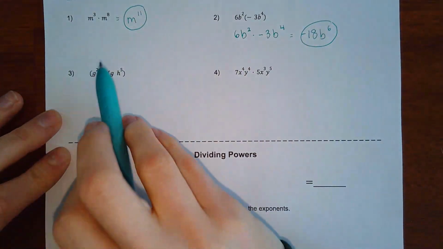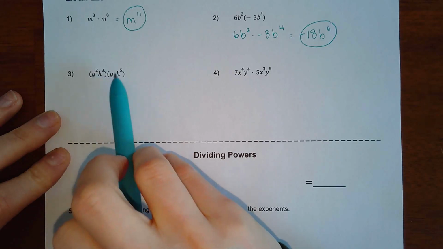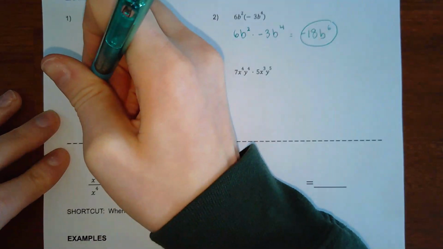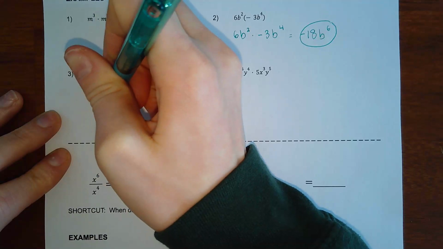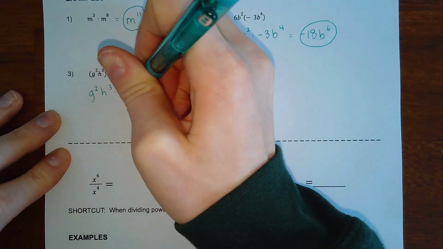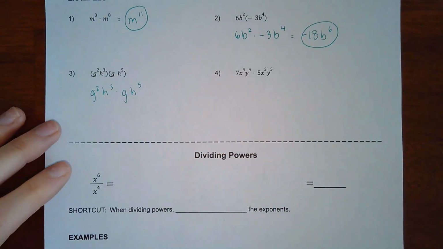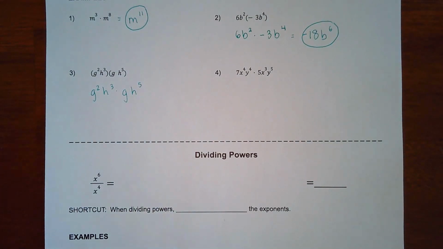In number 3, we have multiple bases. So we have g's and h's. And again, these parentheses would be the same thing as if we were just multiplying, so we don't have to worry about distributing anything here. When we have multiple bases, we want to make sure we combine the exponents of similar bases.